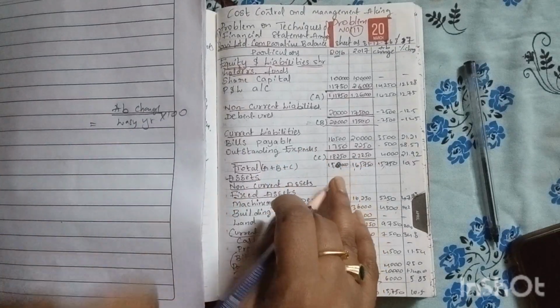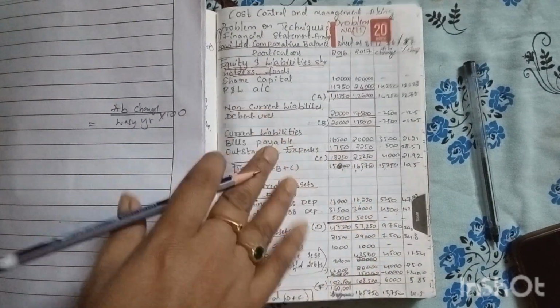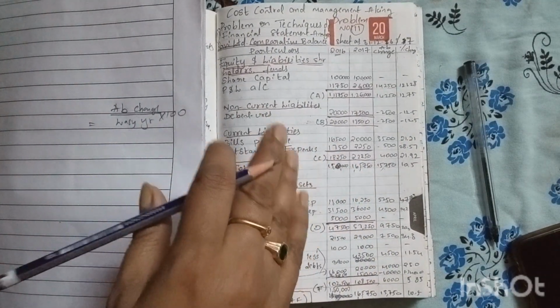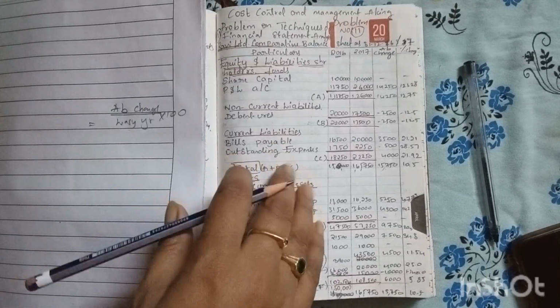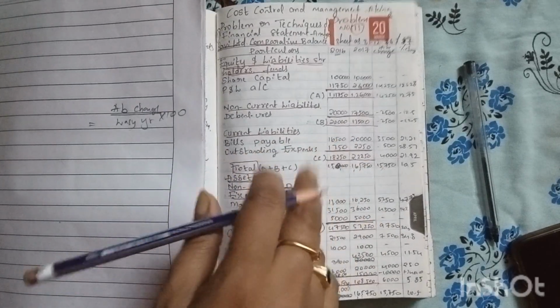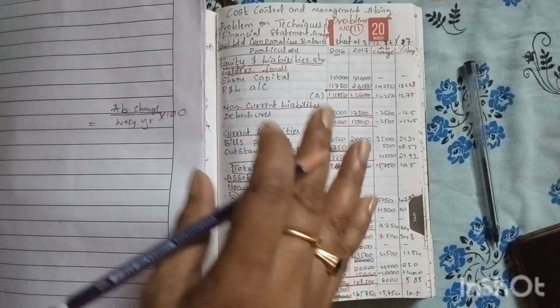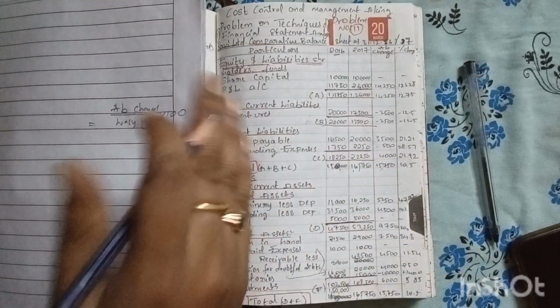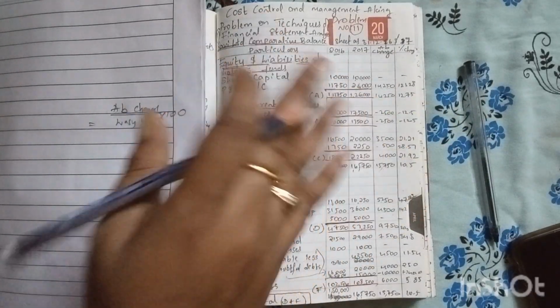This is problem number 11 from Pankaj Publications. I have taken it from chapter 5, techniques of financial statement analysis. Please take screenshots and try to note down in sequence from all problems.